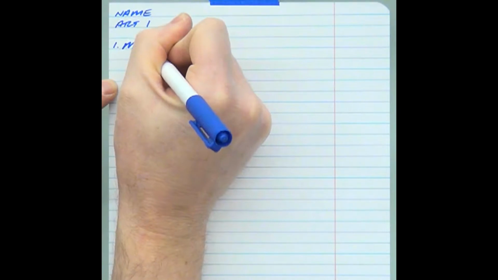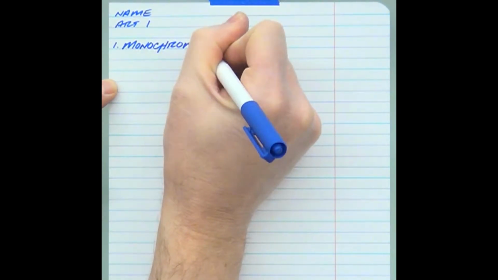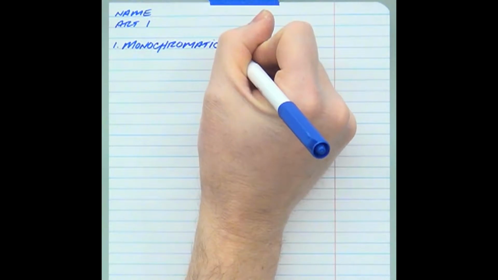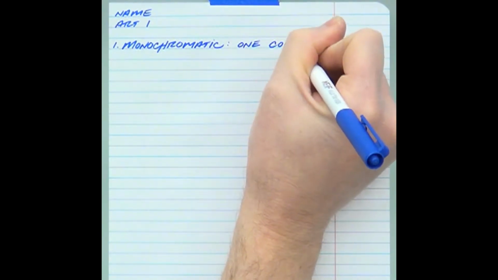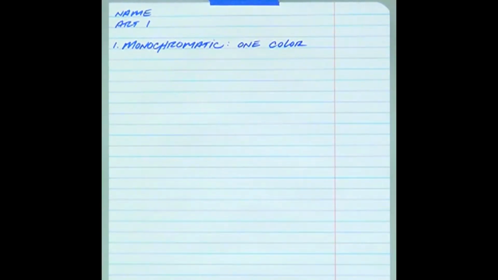It's a very long word, monochromatic. Write that down, monochromatic. Then put a colon right there, and let's give you its definition. It means one color. So, we will be using one color today.